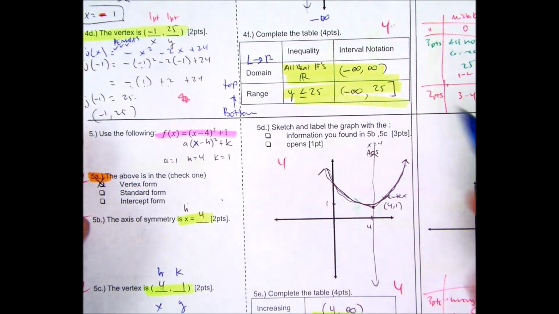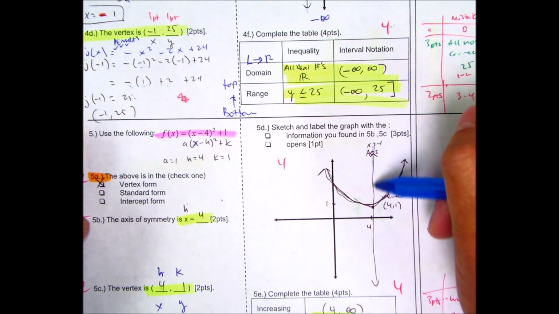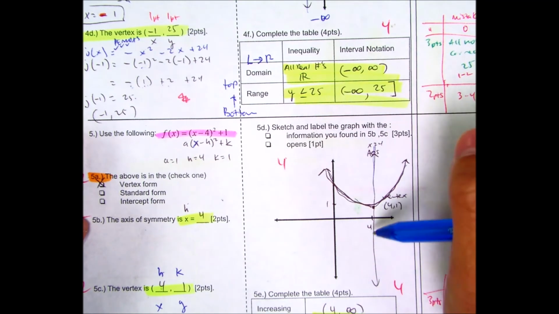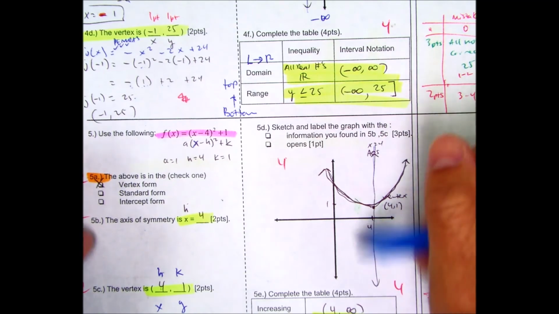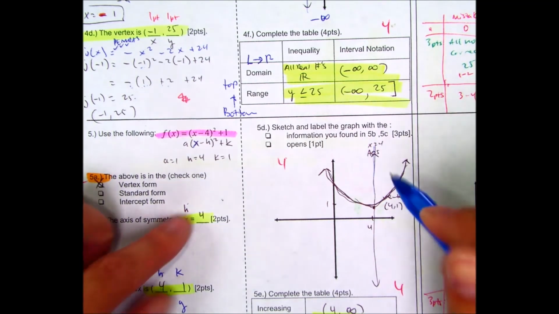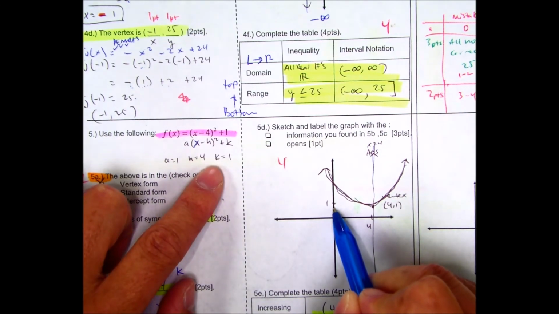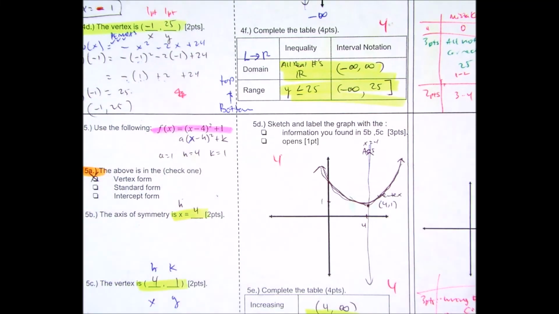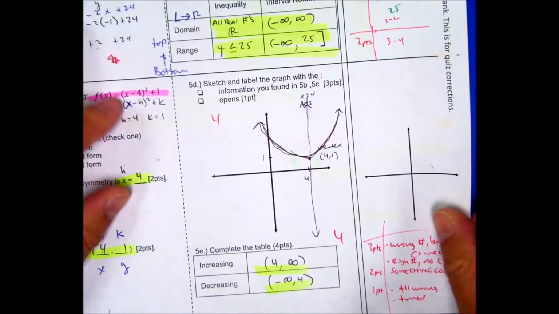5b tells you to graph the axis of symmetry. So this is my sketch. AOS is my label. And there is the axis of symmetry going there. (4, 1) is my vertex. Graph it. Notice here, 1 is here, but it doesn't go through. This is not your y-intercept. Okay, 4 points for that graph.